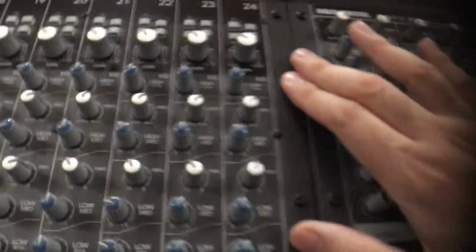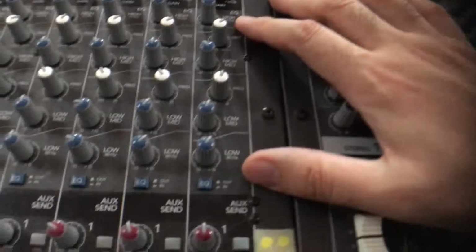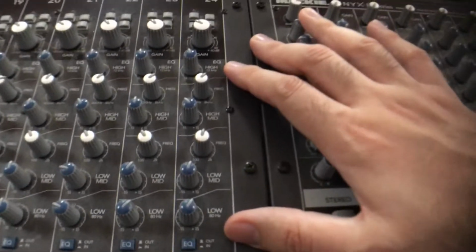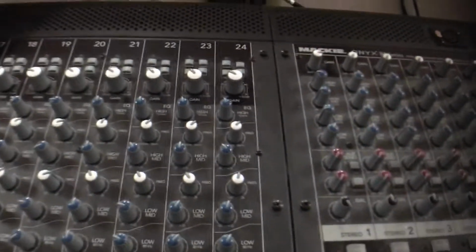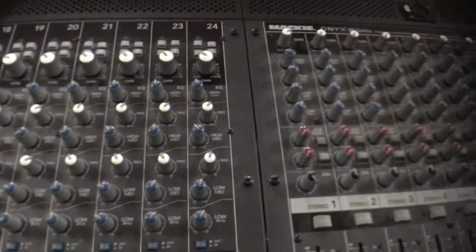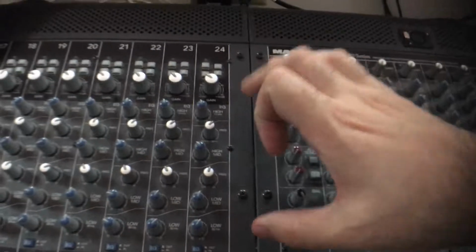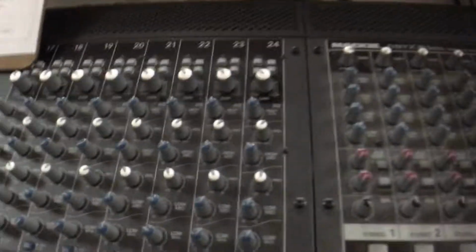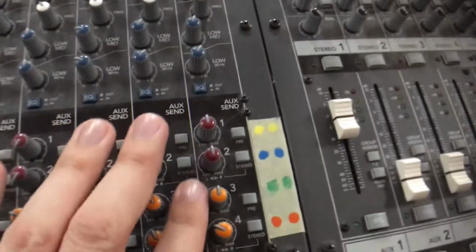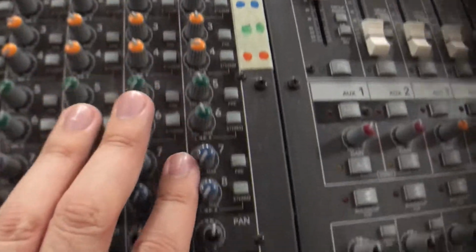Coming all the way down on the channel, you have your EQ. To start out, I kind of ignore it for people that are just starting, because you have to take a lot of these same principles that I'm going over now and apply it to spectrum, which gets a little complicated, and I'll talk about that later. Then you have your auxiliary sends.